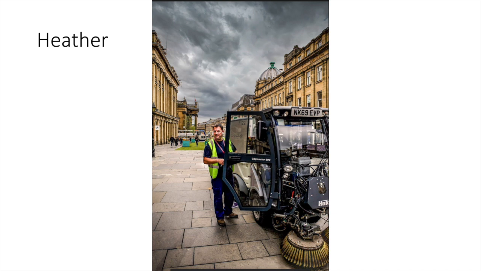Yes, I like that image, especially with the clouds, and so it looks like a dull day, but his high-vis jacket sticks out, so he goes straight into the operator of the street cleaner. That's a very nice image, that. Okay, thank you for that, Jim. I'll pass that on to Heather.